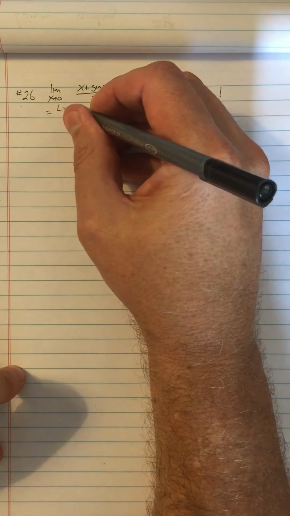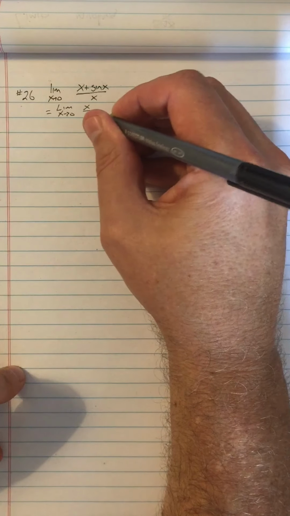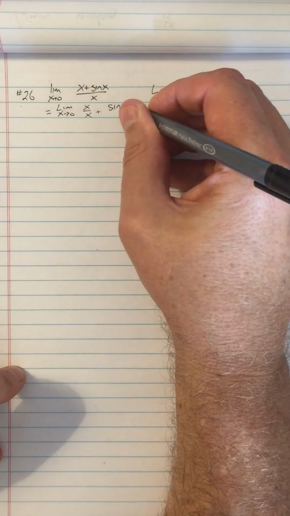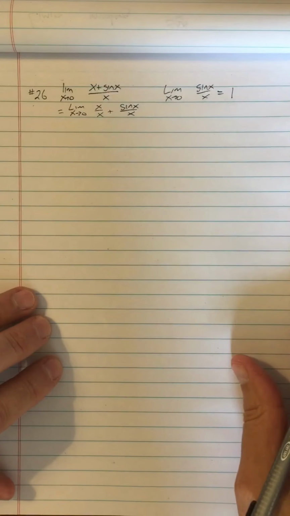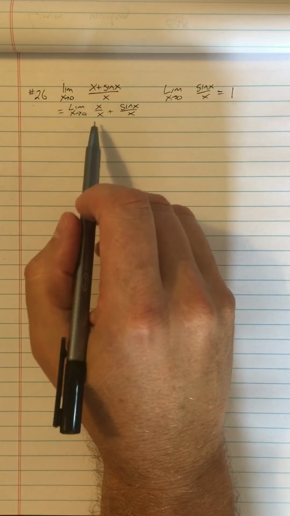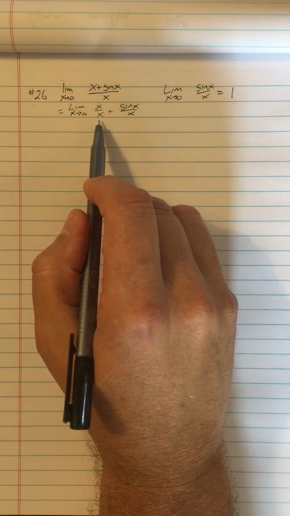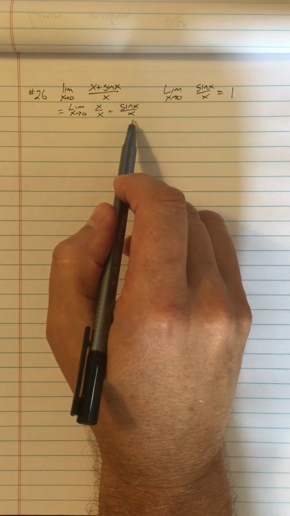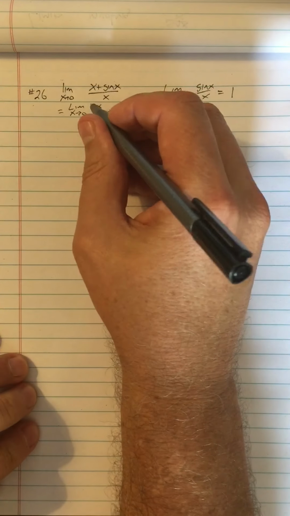So I can say that equals the limit as x approaches 0 of x over x plus sine x over x. All I've done is separate the fraction. Now, we want to be careful with our notation as we're writing limits. This looks like it says the limit as x approaches 0 of x over x, plus sine x over x, so it looks like the sine x over x might not be part of the limit. We want to be really clear, using parentheses to show that both terms are included in the limit.